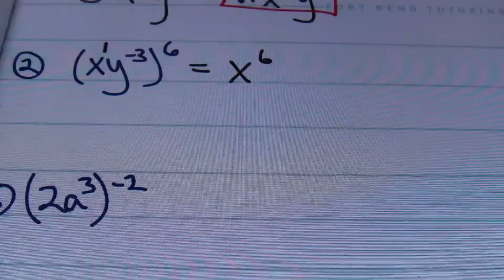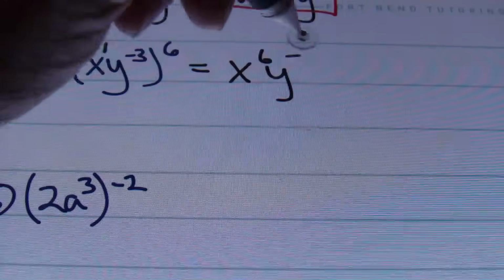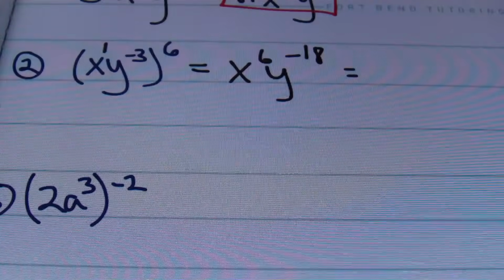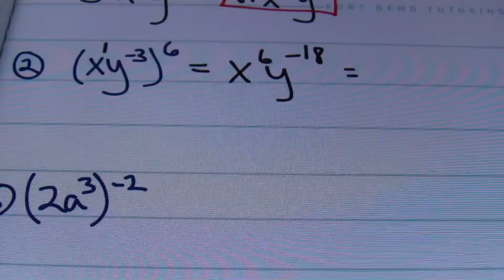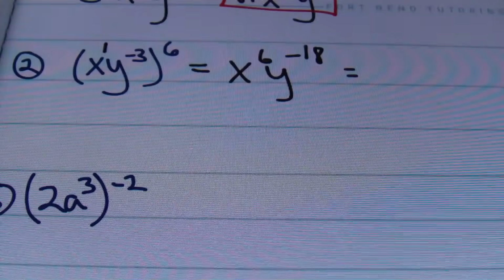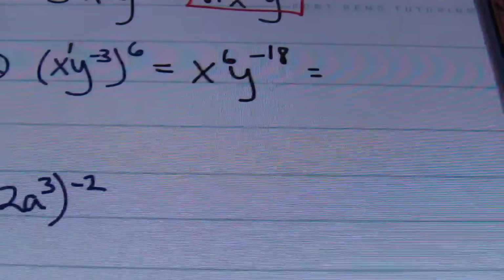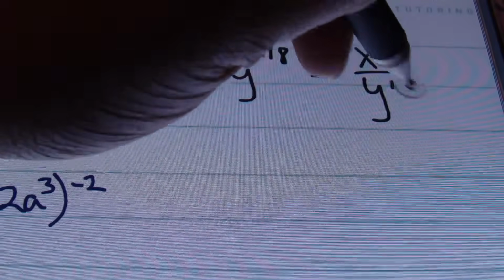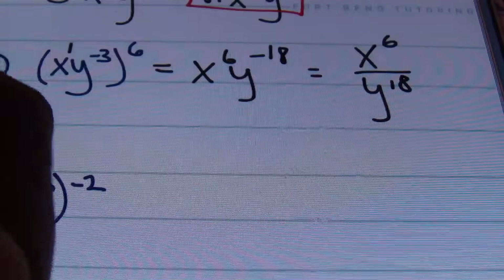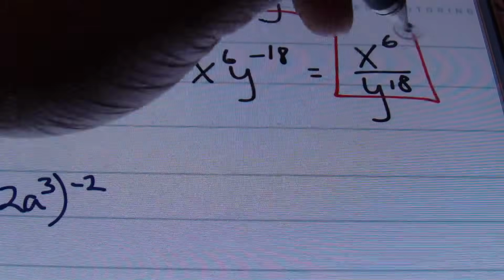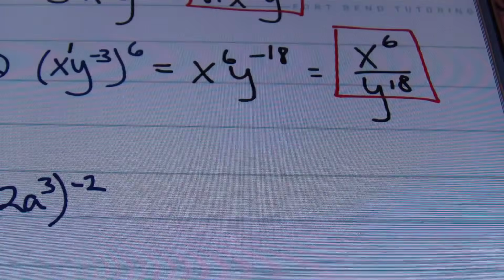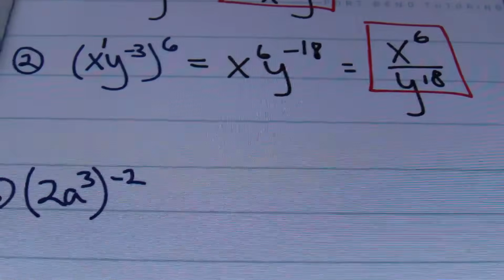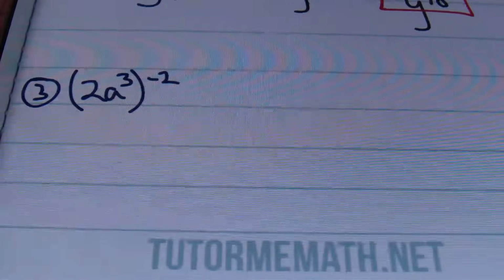I'll have x to the 6th power times y to the negative 18th power, but I will not be leaving my answer with a negative exponent. Instead, since I have a base raised to a negative exponent, I'll be shifting that base to the denominator. So I'll end up with the following. It'll be x to the 6th power over y to the 18th power. All right, and that's my answer there. I'm going to put a box around that. There we go. That's it. x to the 6th power divided by y to the 18th power, and that's the answer, ladies and gentlemen, of problem number 2.